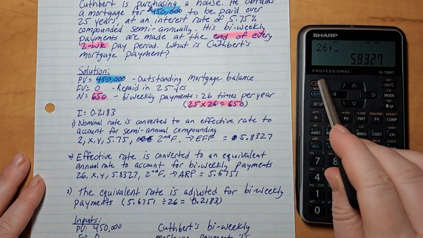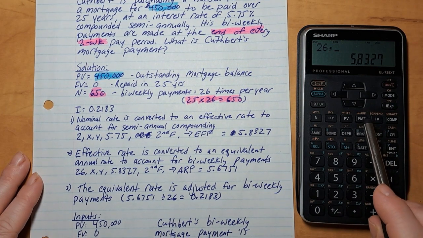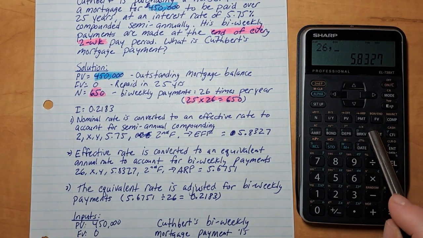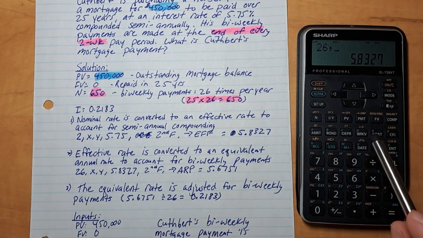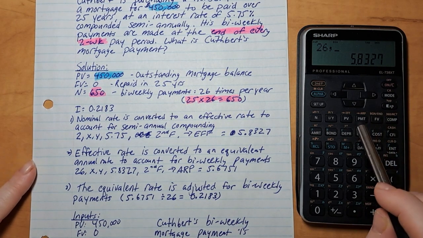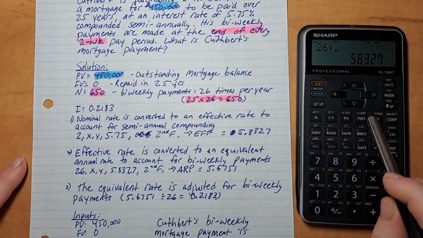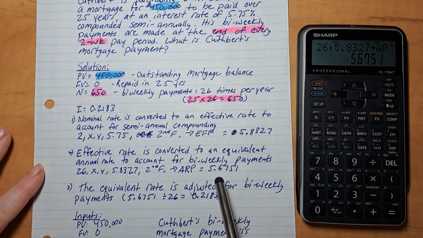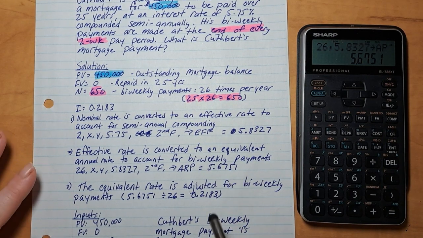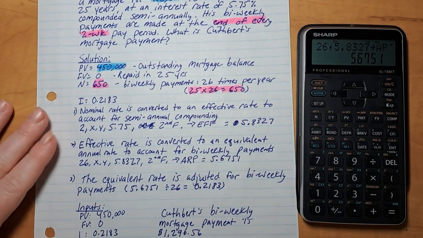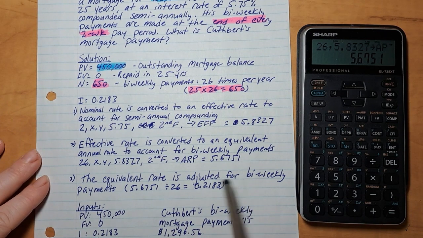And then we second function again, and we hit the APR conversion, not the effective, because we want the equivalent rate. So it's that, and it's 5.6751. So the equivalent rate is adjusted for bi-weekly payments.